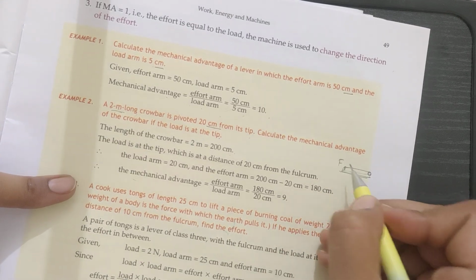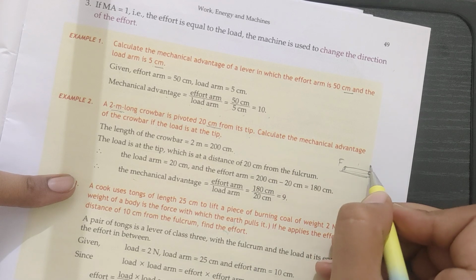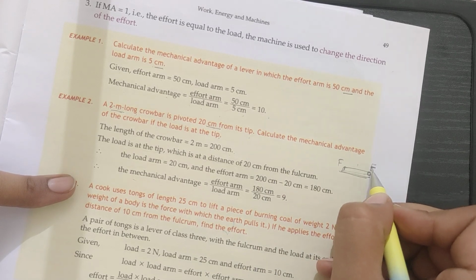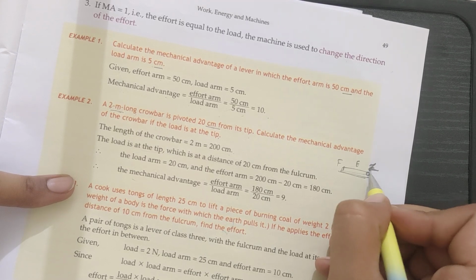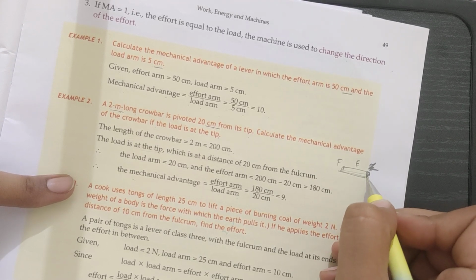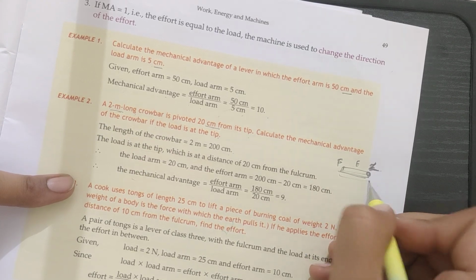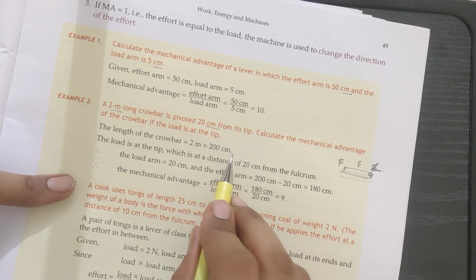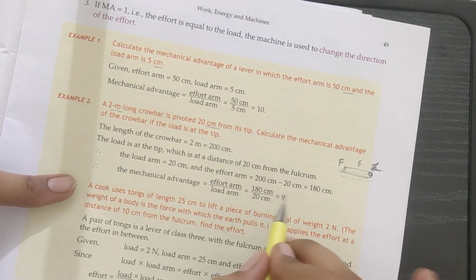This is the fulcrum. This is the effort, and this is the load. Why is this the load? From where we are picking up anything, it is the load. This is the fulcrum. So its total distance is 200 centimeter. So the load arm is 200 centimeter.